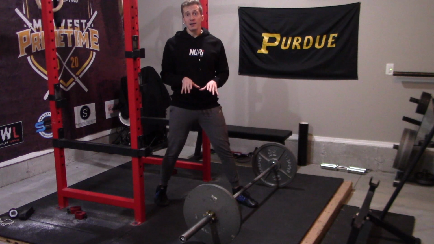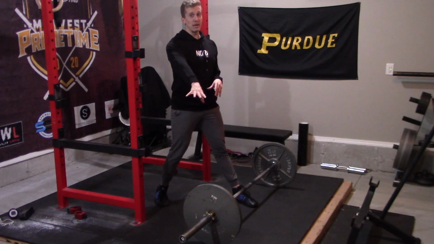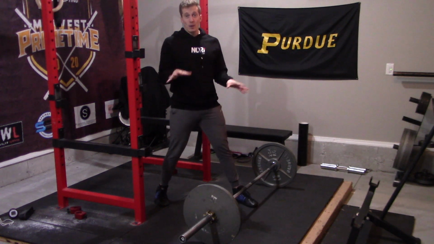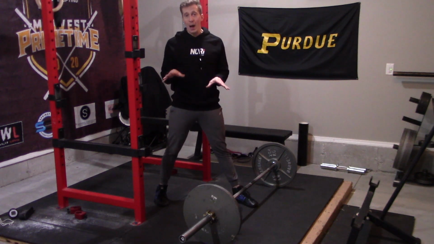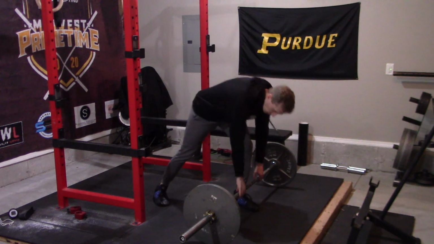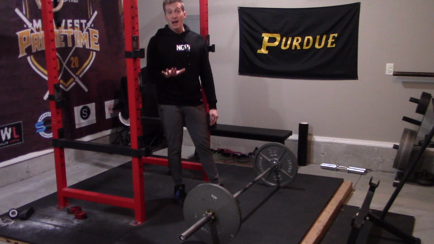And how I cue that is if you had a baby sleeping next to you and you did not want to wake that baby up, you're trying to touch that floor so lightly that you wouldn't wake the baby up. It would be so quiet that it wouldn't really make very much noise. And you kind of heard that, even though I don't have a lot of weight, I was letting it slam on the ground. I was just very lightly touching and then pausing there.